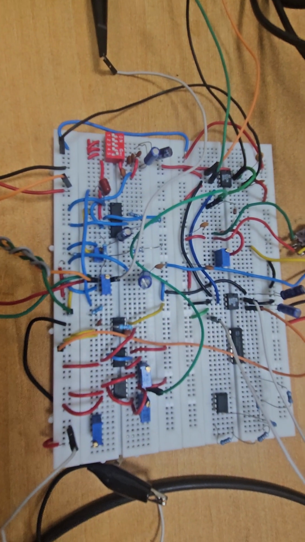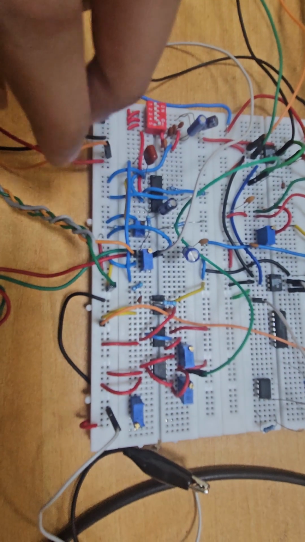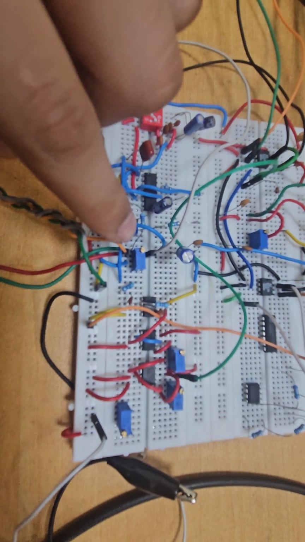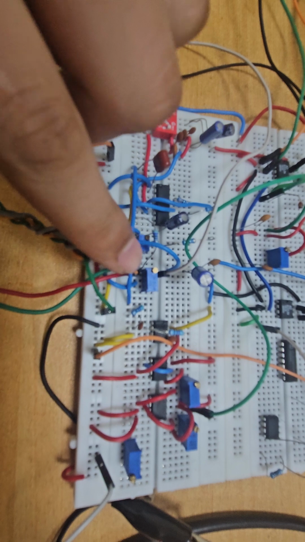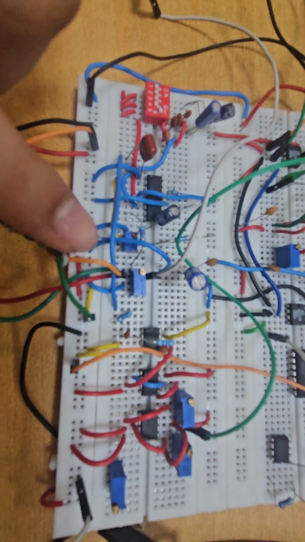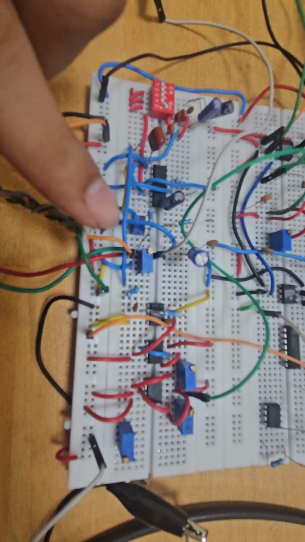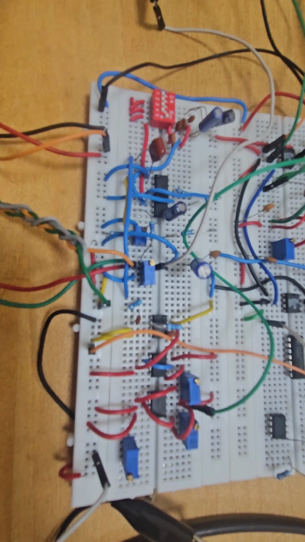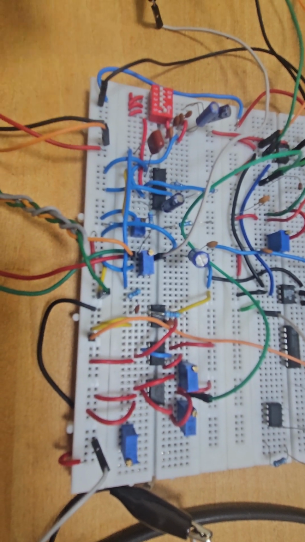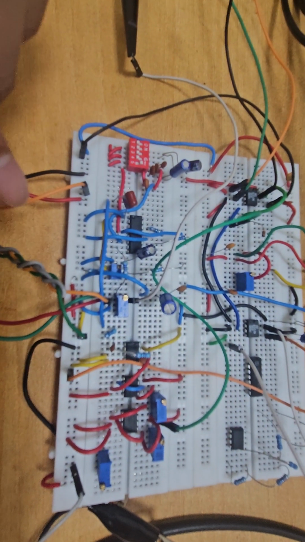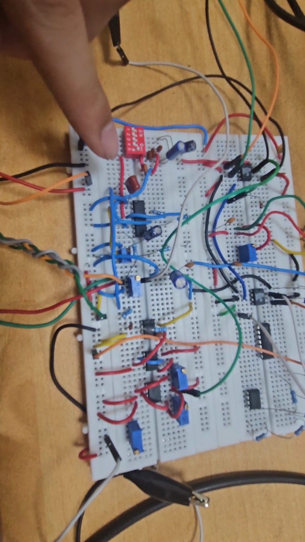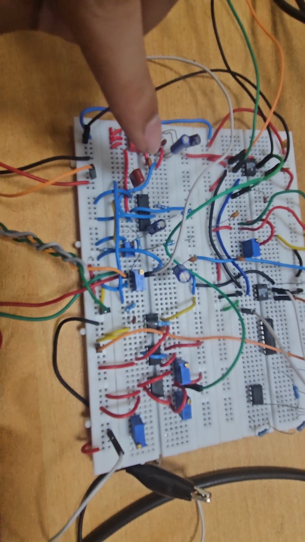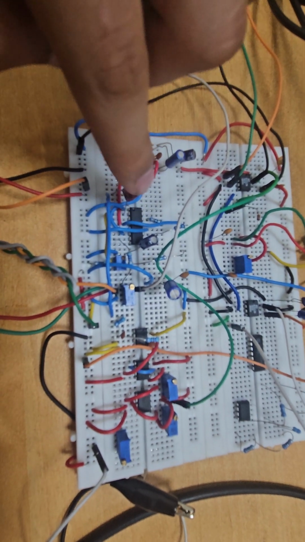Now message injection. Our message m(t), which I fed through a coupling capacitor at the pin number 7. As m(t) swings, it modulates the control current. Thus the instantaneous frequency will change, thus performing the FM modulation. So the output of the FM modulator will come out from the pin number 2.